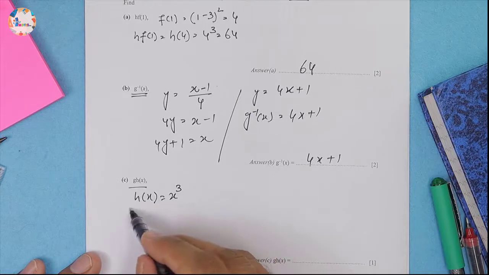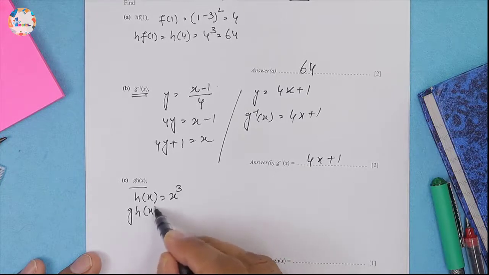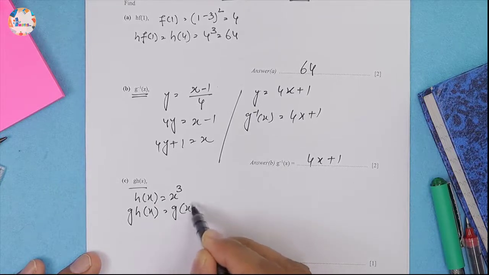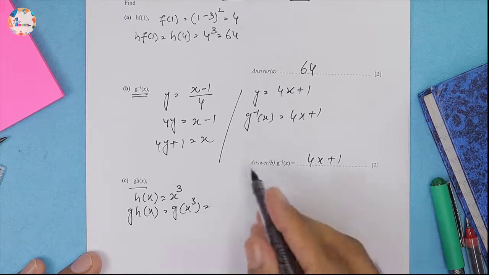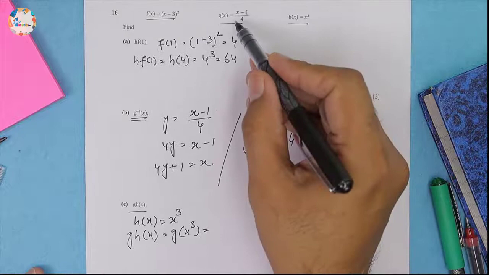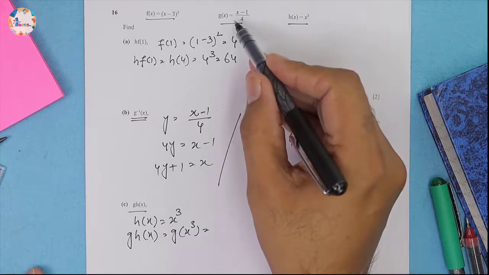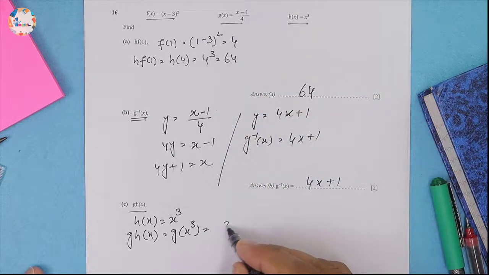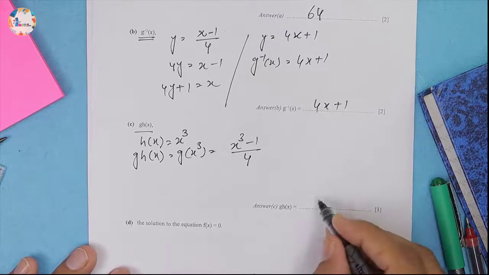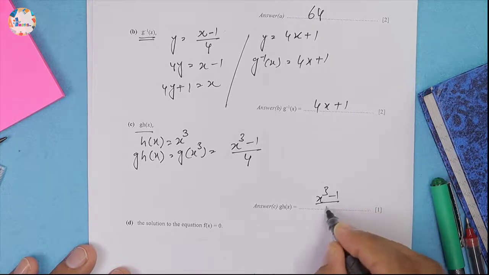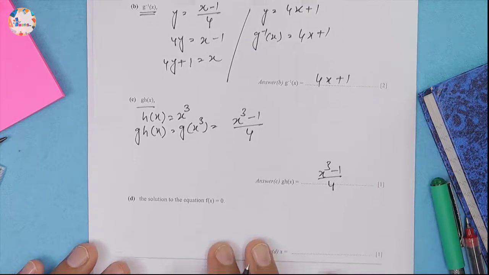Now g of h of x will be equal to g of x cubed. g of x is given over here, so we replace x with x cubed, so it will be x cubed minus 1 over 4, and this will be our final answer. No further simplification is possible.